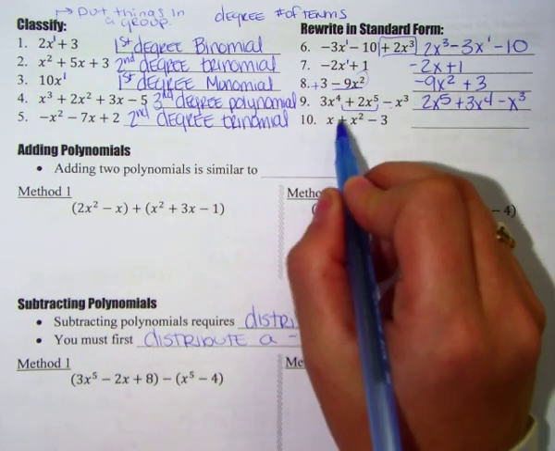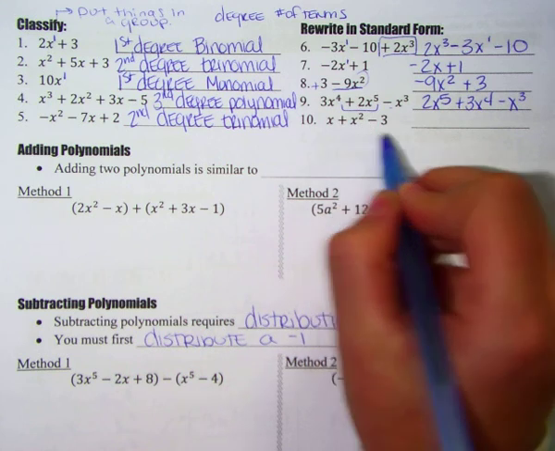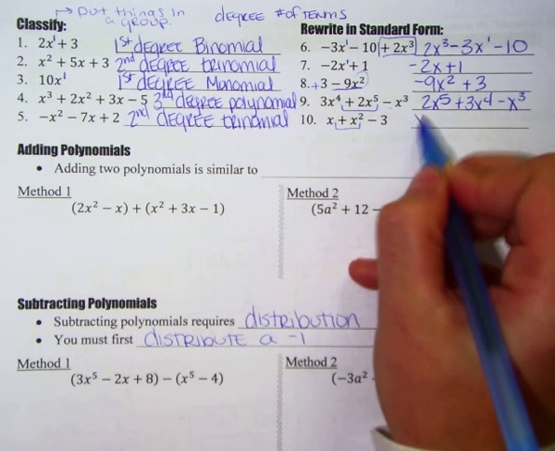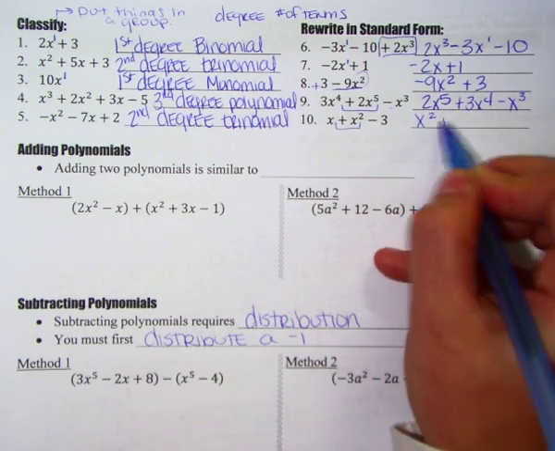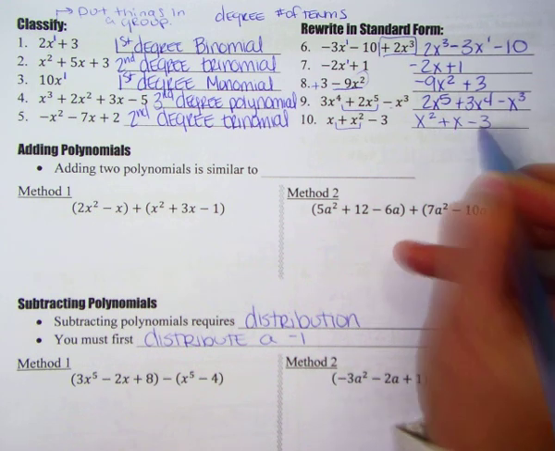Then I have x plus x squared minus 3. X squared is the highest power. It will go first. Then the positive x. Then the negative 3.